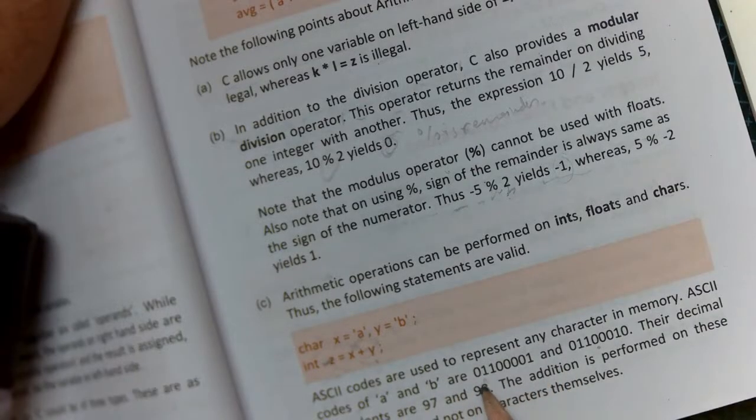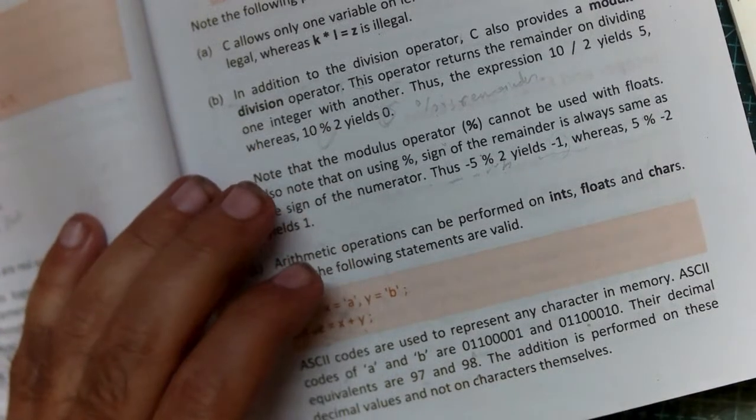For 'a', the code is 01100001 and for 'b' it is 01100010. Their decimal equivalents are 97 and 98. The addition is performed on these decimal values, not on the characters themselves.